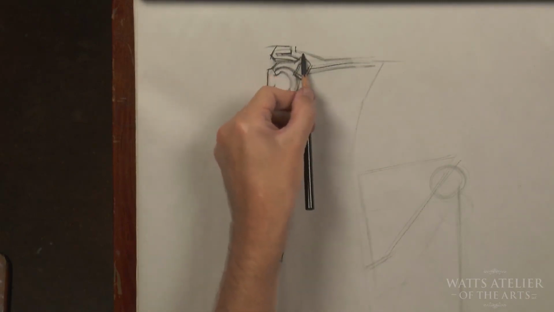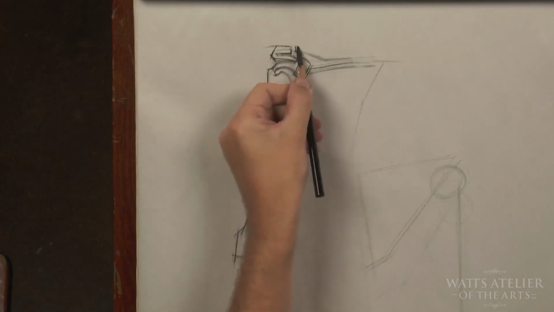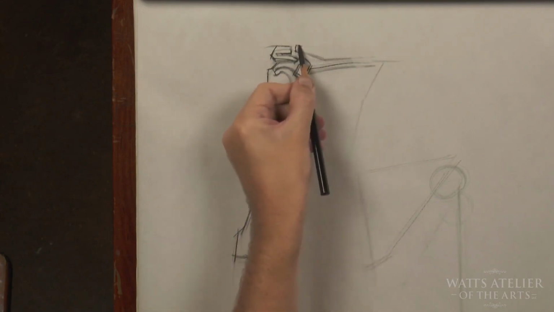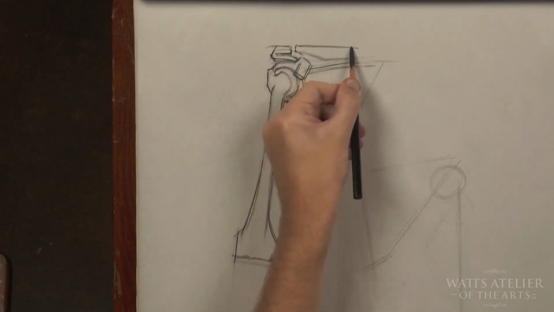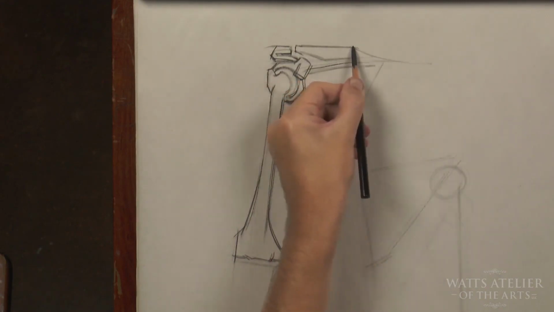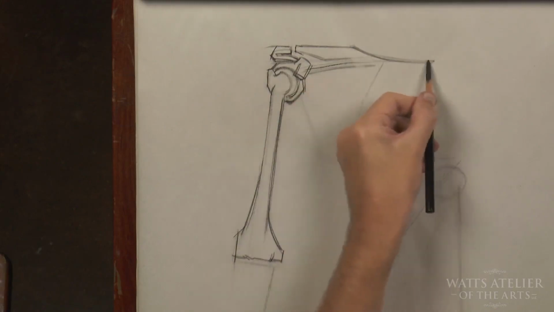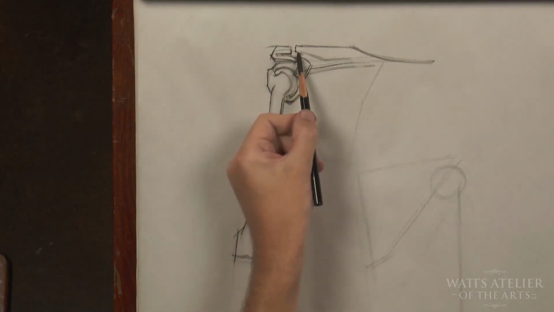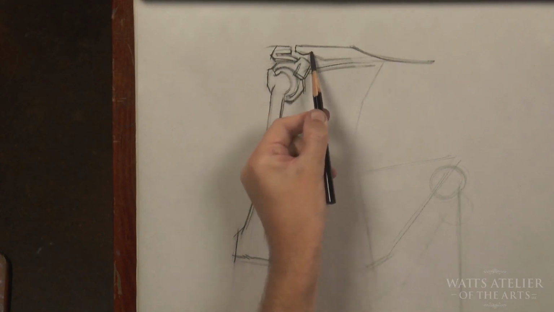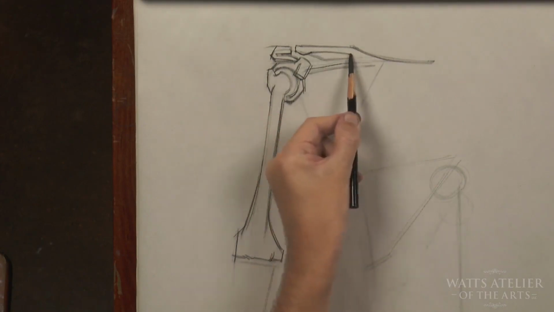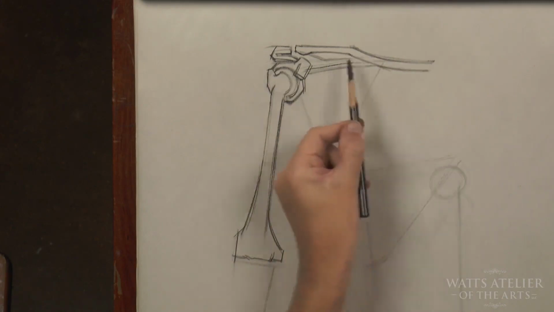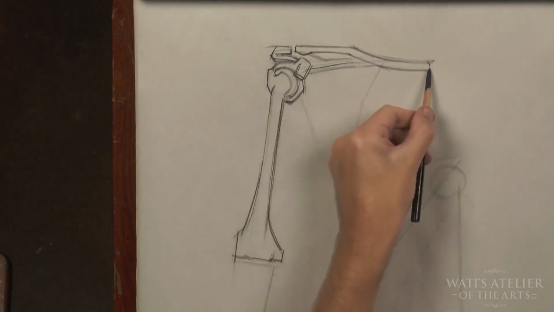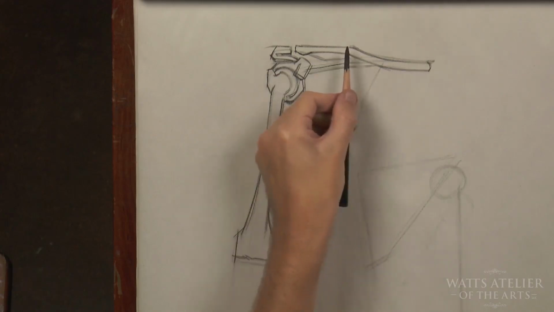Comes in here and basically, right, we get the flat part and then kind of the more rounded part coming off that way, right? So clavicle is going to come up, flatter part, rounder part, round at the end.